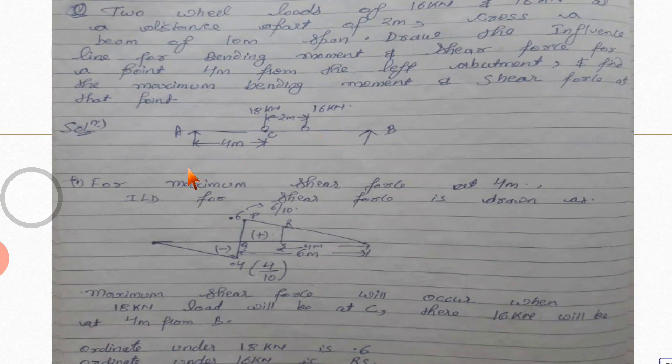So for maximum shear force at 4 meter, this is 4 meter. The first step in ILD is to draw the influence line for whichever stress resultant he is asking. Here he is asking for shear force, so draw the influence line for shear force. We have seen the positive ordinate is given by (L minus Z) upon L. So here this distance will be 6 meter, 6 upon total length 10. So this is 6 upon 10, that is 0.6. This ordinate is given by 0.6. And here it will be given by Z upon L, that is this distance is 4, so 4 upon 10 is 0.4.